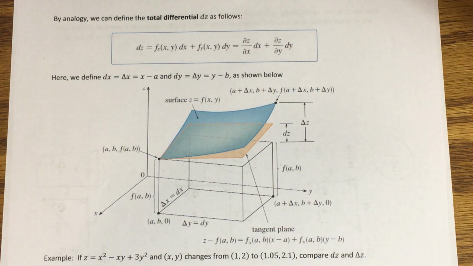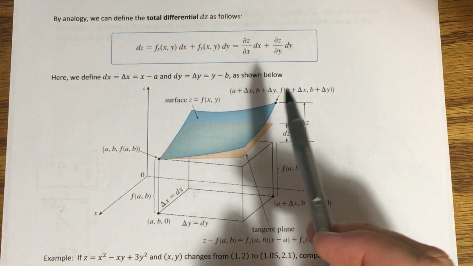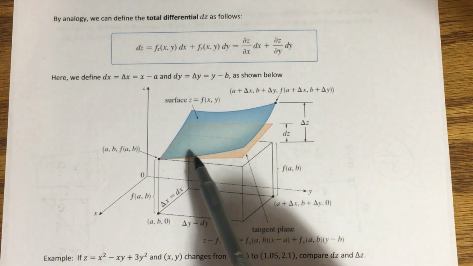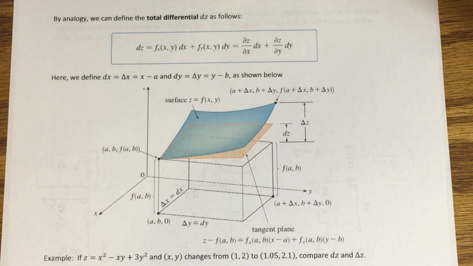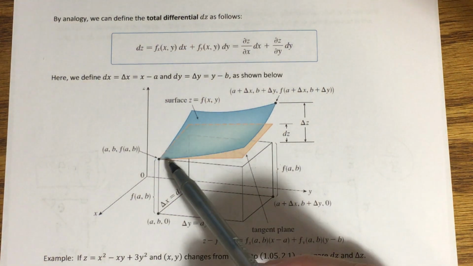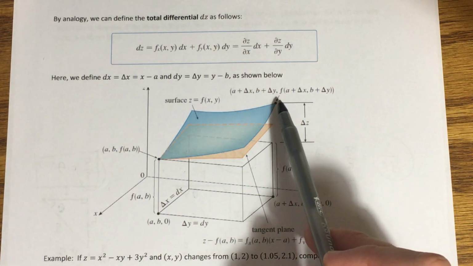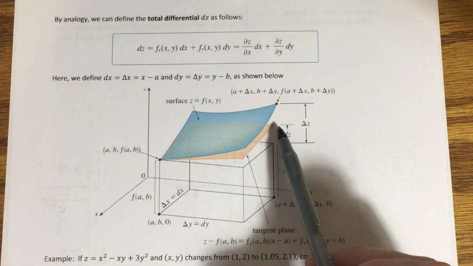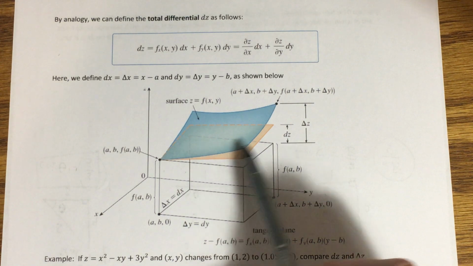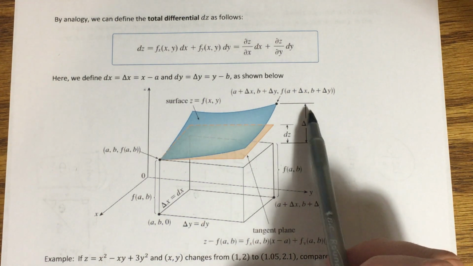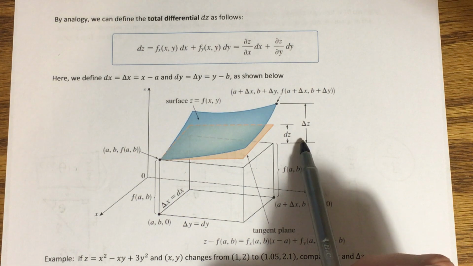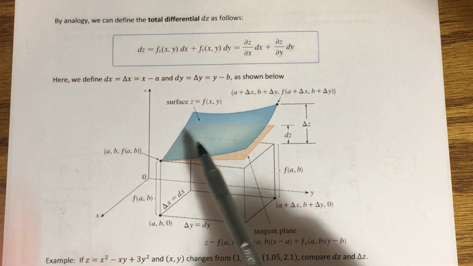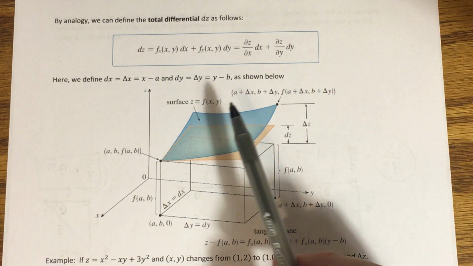And as you can see, if delta x and delta y are very small, and if this blue surface is the graph of a differentiable function, then the tangent plane should give a close approximation to this point right here, using this point on the tangent plane. So we would expect dz to be a good approximation to delta z, as long as the blue surface is that of a differentiable function.